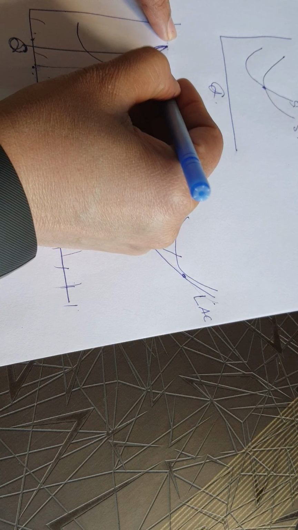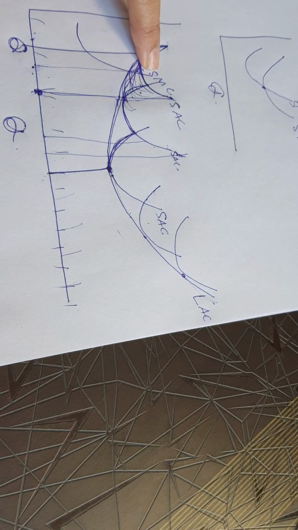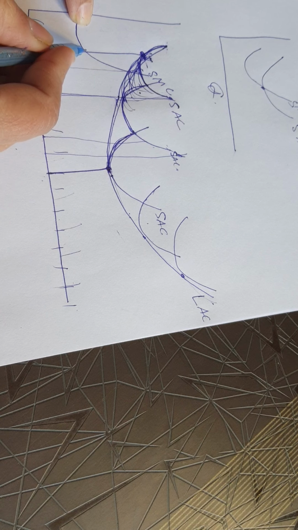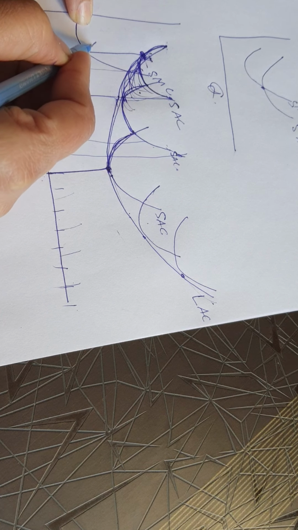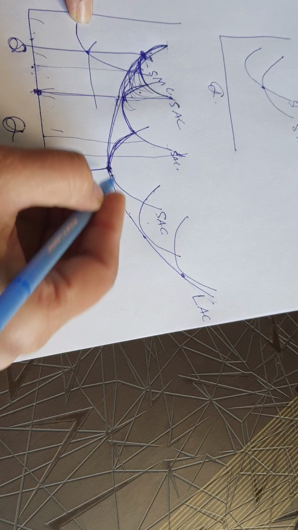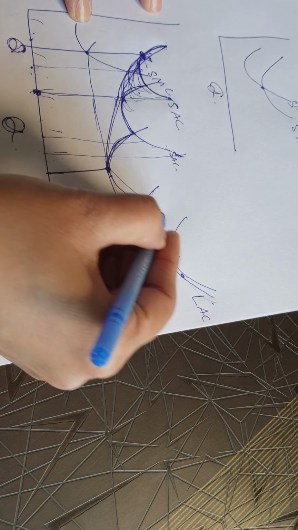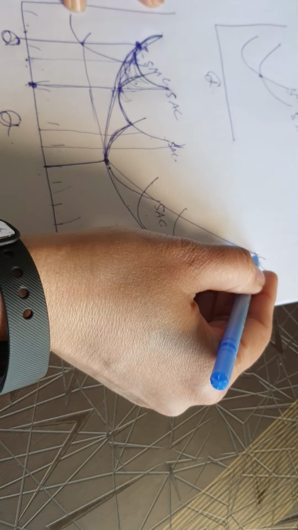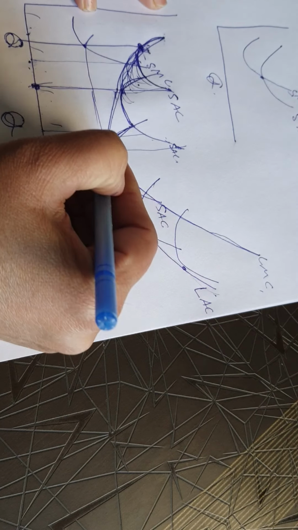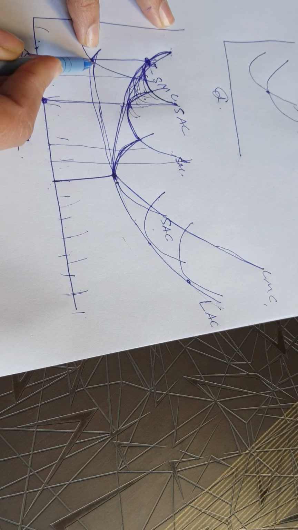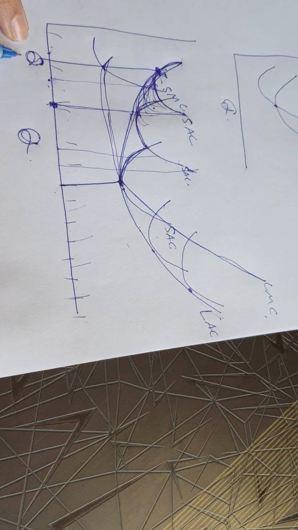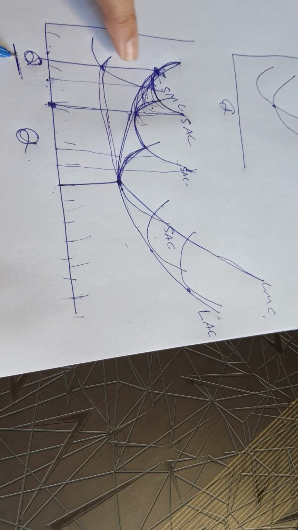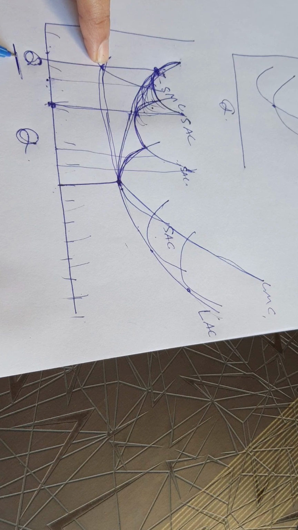This is the short run marginal cost curve, and on the same point your long run marginal cost curve. This is the long run marginal cost curve, and both are cutting on this point. So on this level of output, your averages are the same, your marginals are the same.